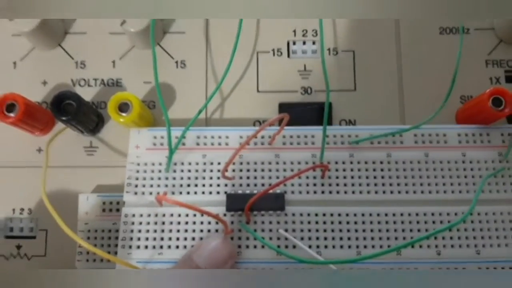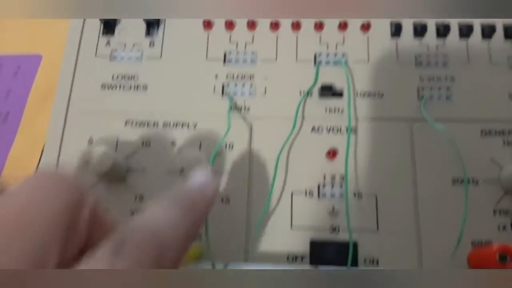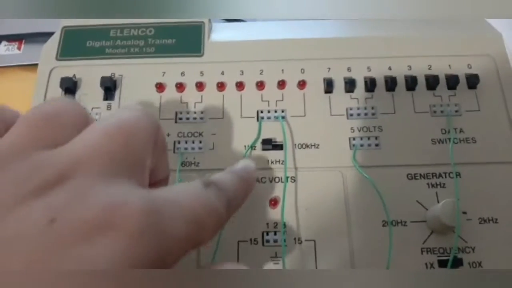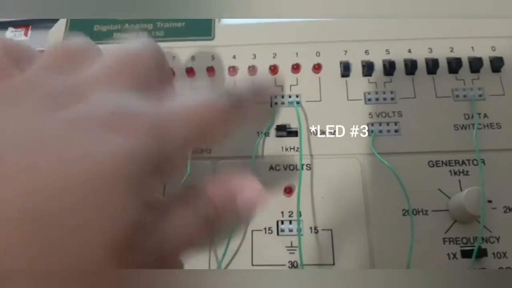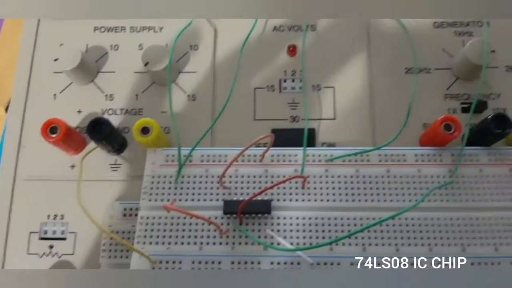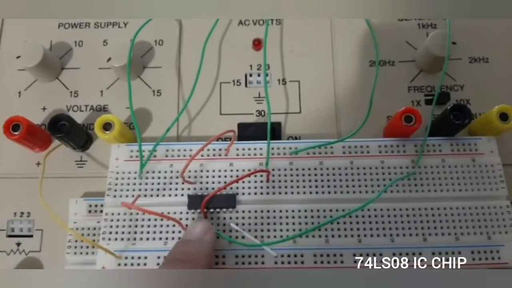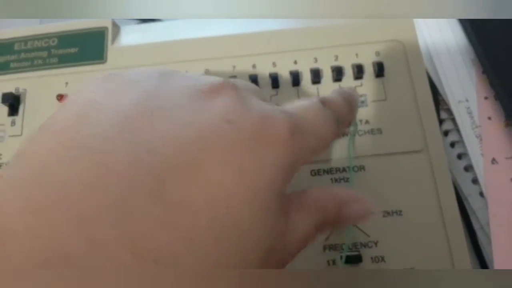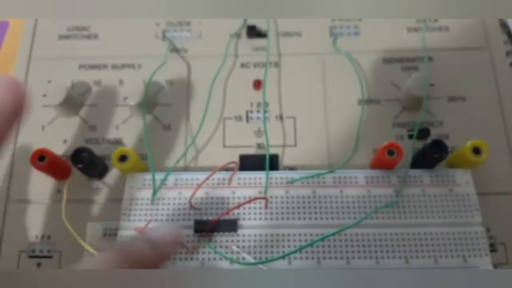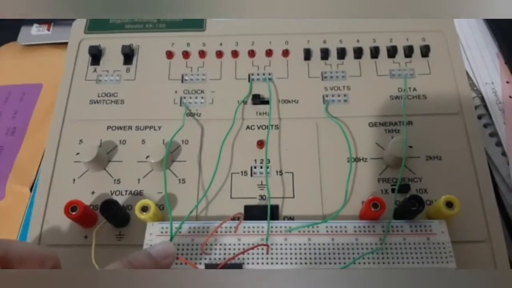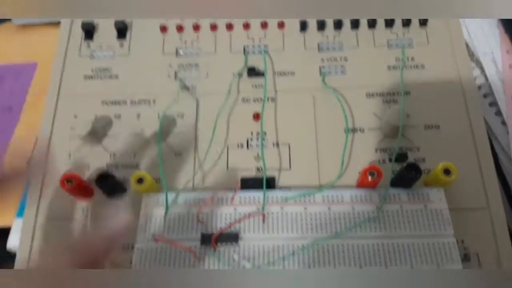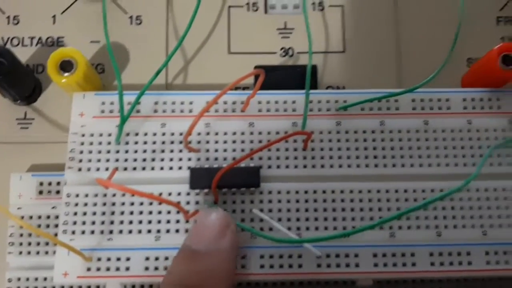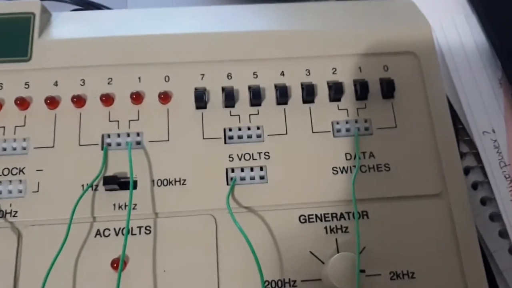So I have pin 1 connected to this green wire, which is connected to the 1 hertz clock signal. It's also connected to LED number 2 right over here. And then we have pin number 2, which is connected to this green wire going to switch number 1. So pin 1 is connected to the clock signal and to LED number 3, and pin 2 is connected once again to switch number 1.